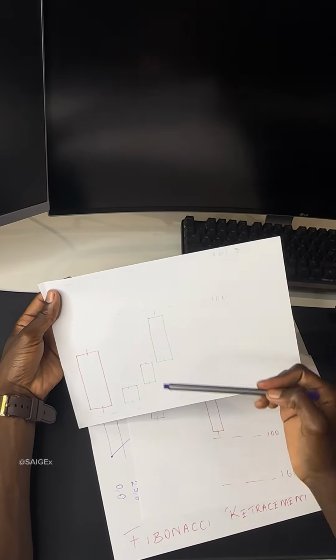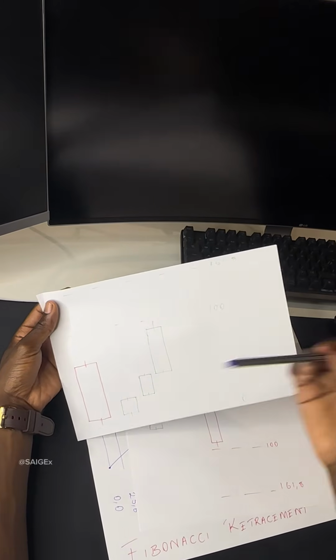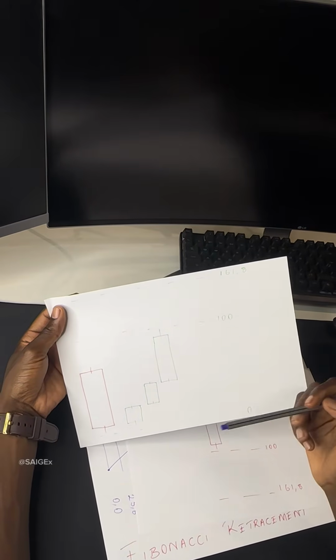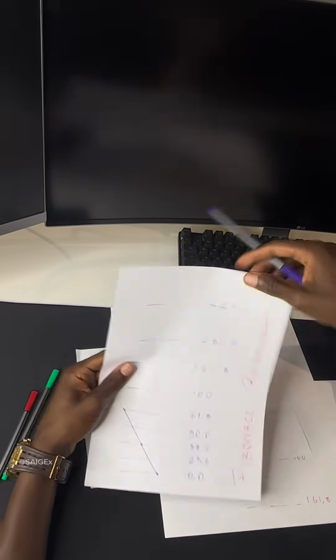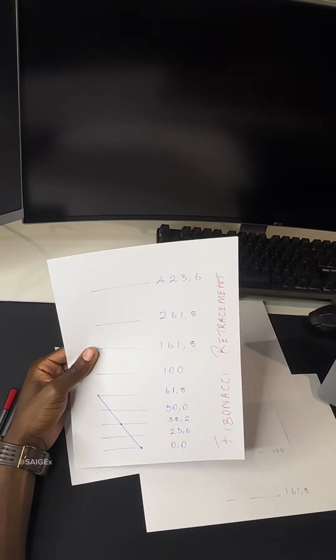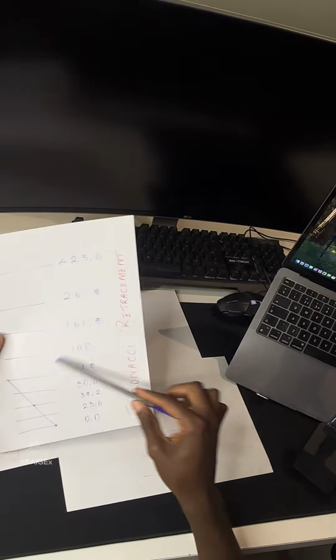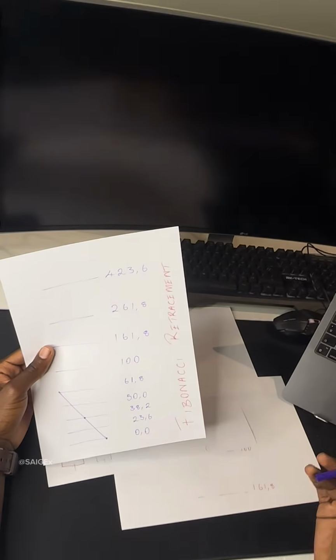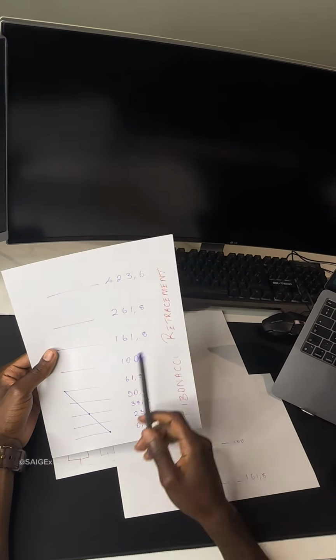Now you would want to look for your entry. That's when the Fibonacci retracement comes into contact. So this is the Fibonacci retracement. It's like that in the chart here, but I'm going to show you first here so that you understand, so that when I use it in the MT5 in the real account, you will understand.